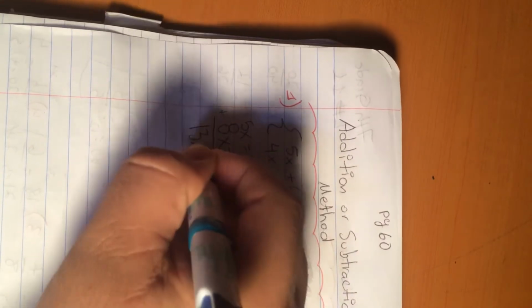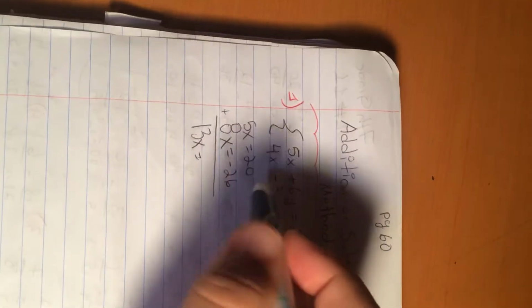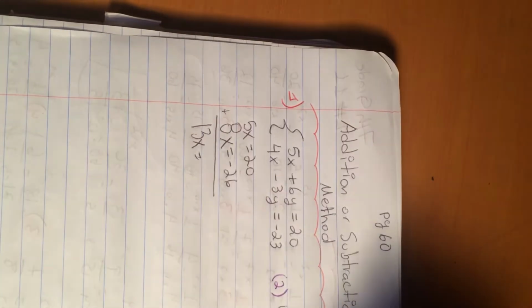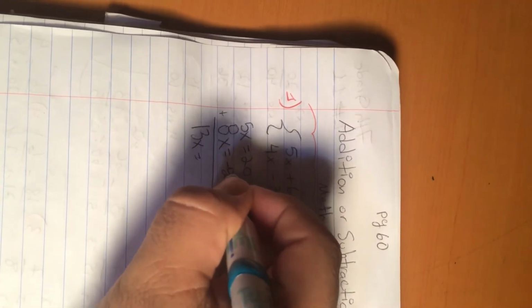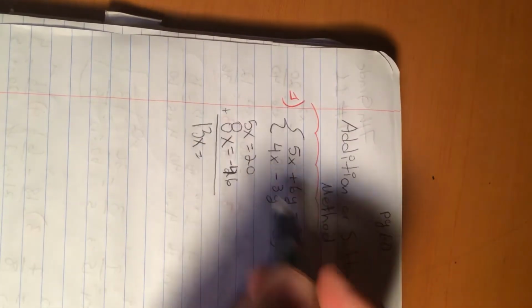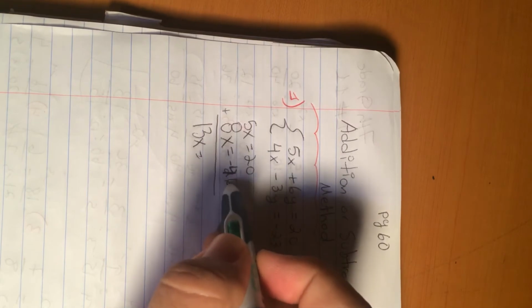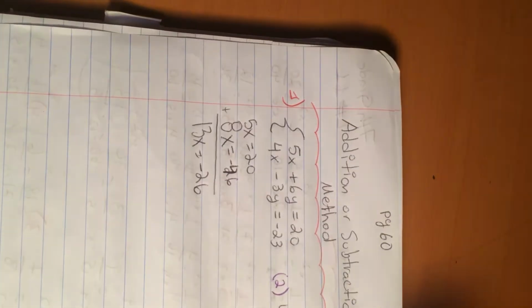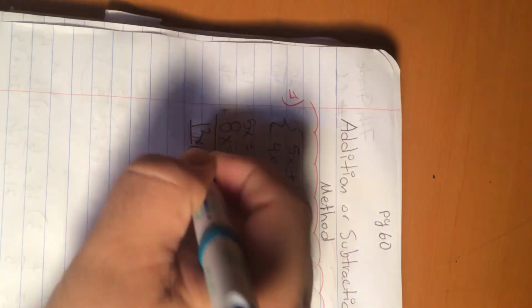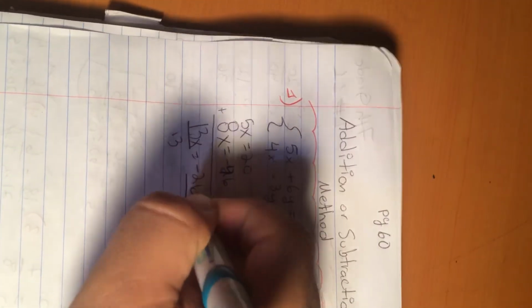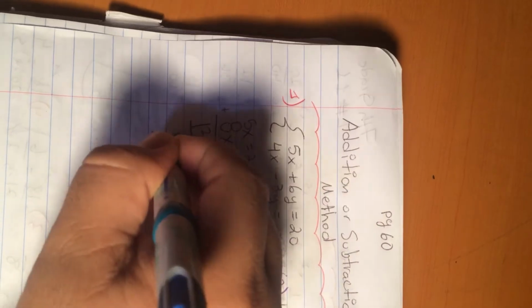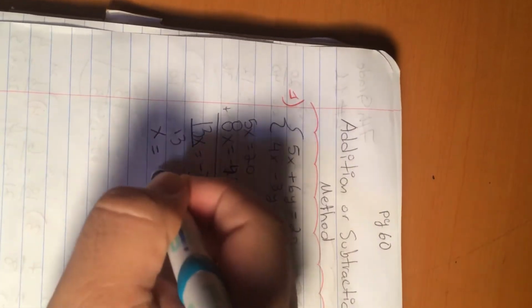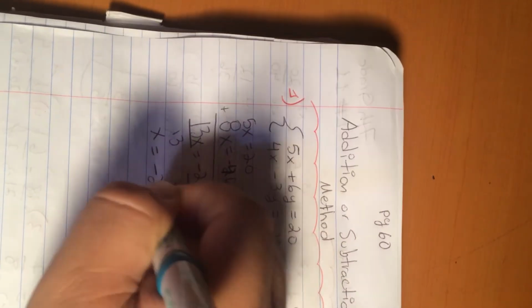So we have 13x equals 20. Oh wait, this is 46, sorry. 20 minus 46 equals negative 26. What do I do here? I divide by 13 on both sides, and I have x equals negative 2.